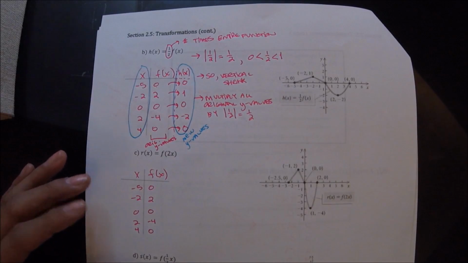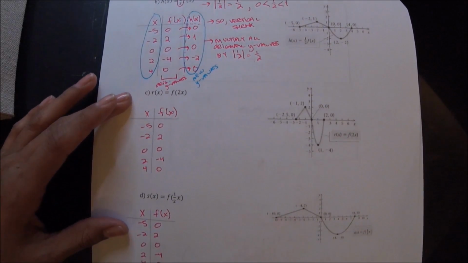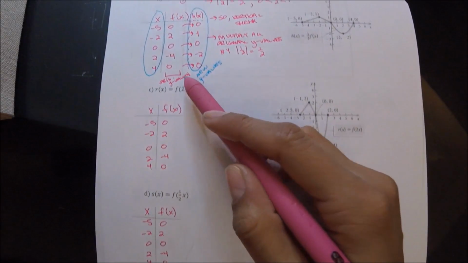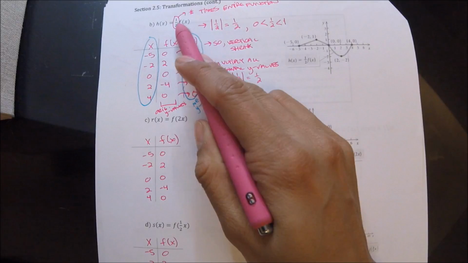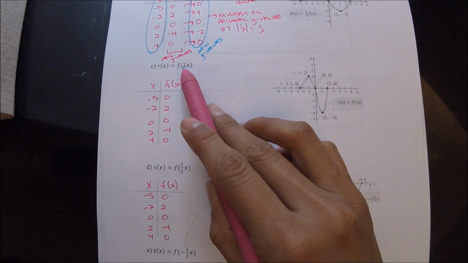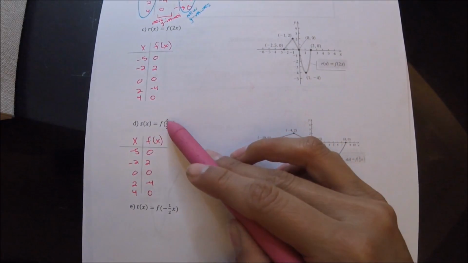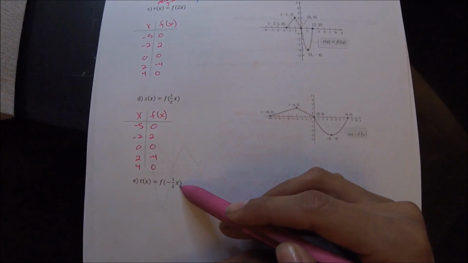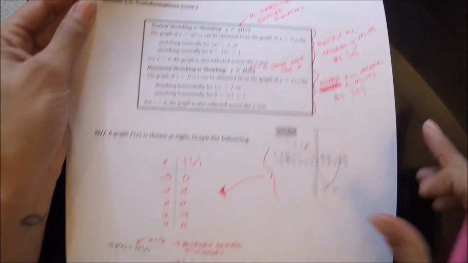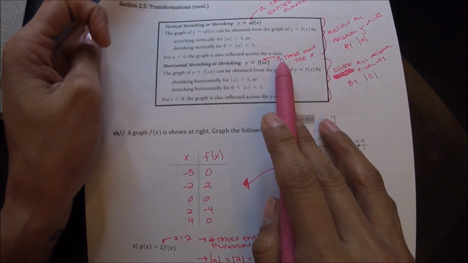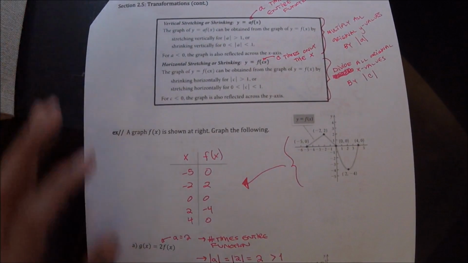All right, and now let's look at C and D. Well, even E. This time, the number is not out in front. It's not the number times the whole function. This time, see this 2? It's multiplied just to the x. Or this half is multiplied just to the x. Or this -1/2 is multiplied just to the x. So in that case, now we're looking at horizontal stretches or shrinks. That's when you have the number times only the x.